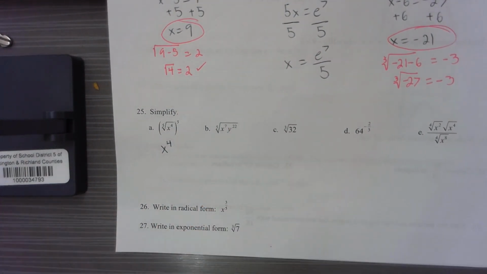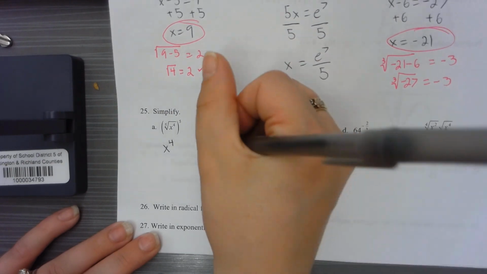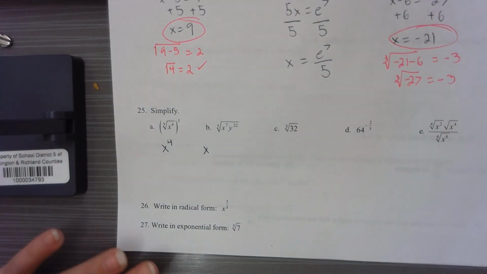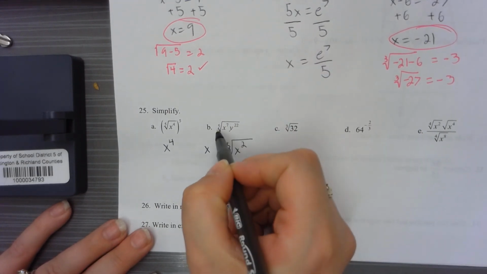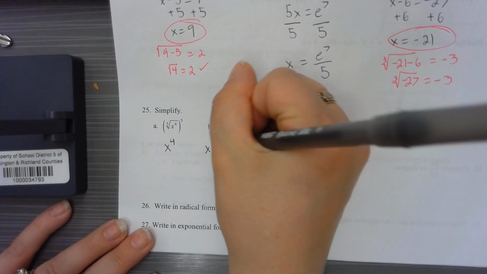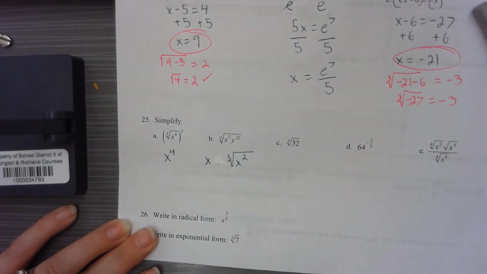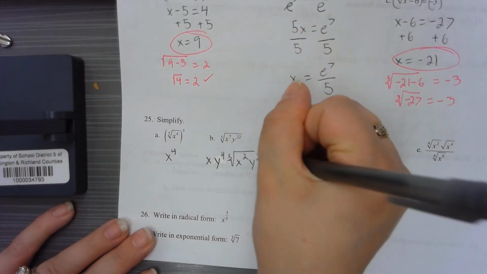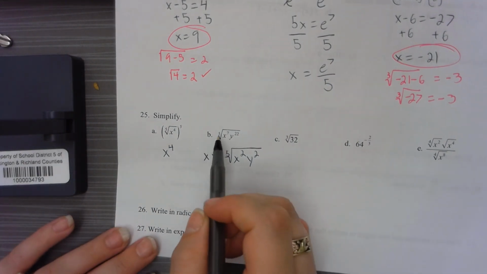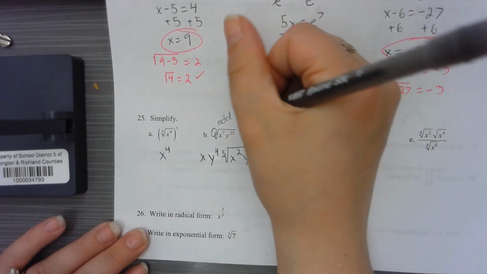For this one, remember we're seeing how many times it divides nicely and then leaving what's left over. So 7 divides nicely by 5 once, and then it would have a remainder of 2. 22 divides nicely by 5 4 times, because 20 divided by 5 is 4, so we would be able to take out a y to the fourth, and we would have a y squared, we'd have 2 left over. And this is an odd root, so we don't need to worry about absolute value.